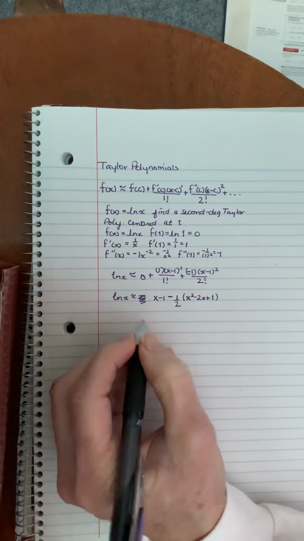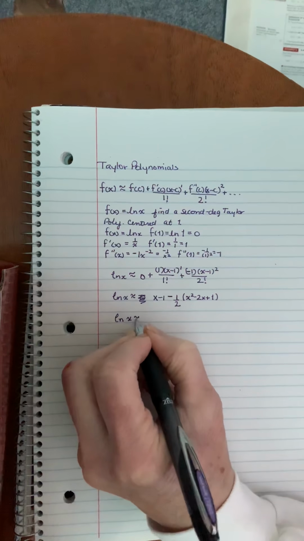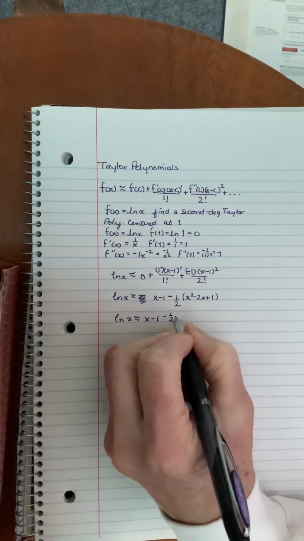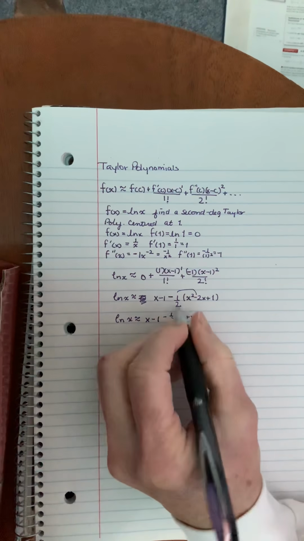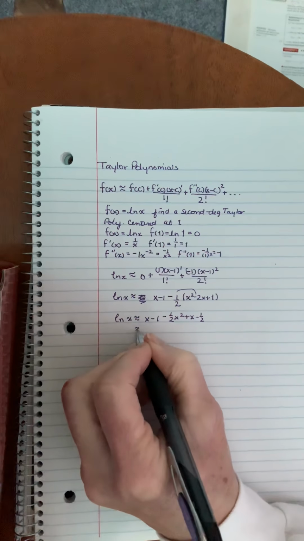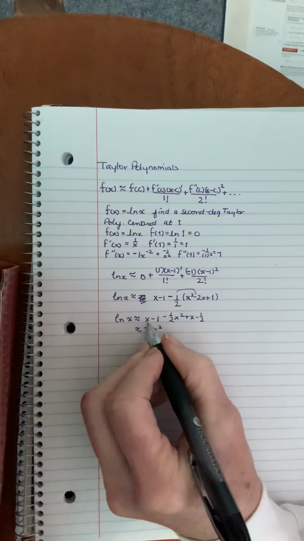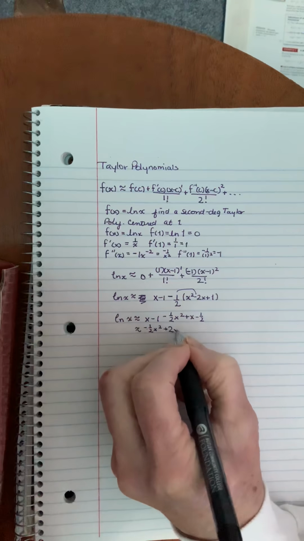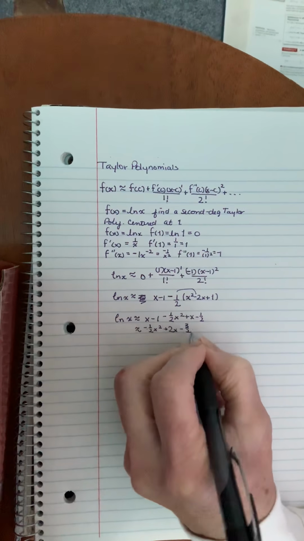So if we try to put things together, we've got this. We've got ln x is approximately x minus 1 minus 1/2 x squared, and then multiplying here we've got plus x, and then we've got minus 1/2. We've got x plus x, so we've got plus 2x, minus 1 minus 1/2, so minus 3/2.